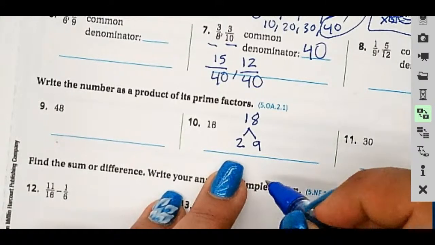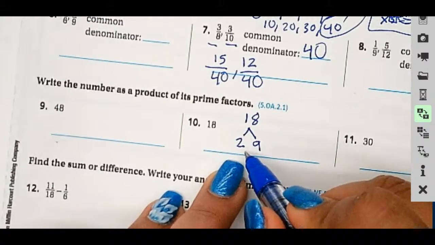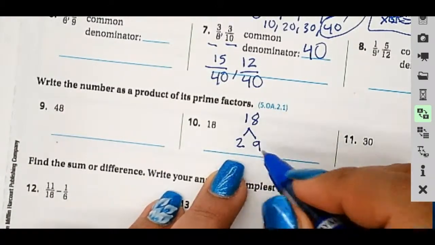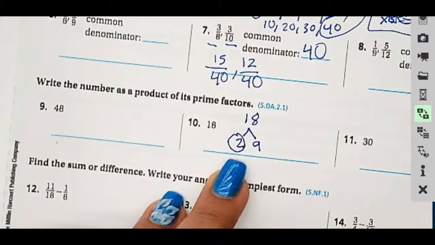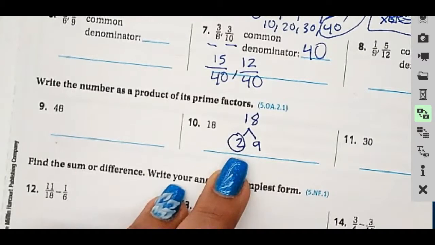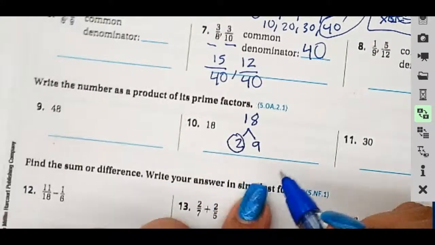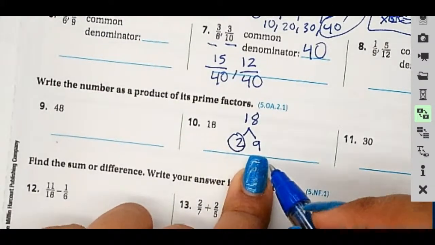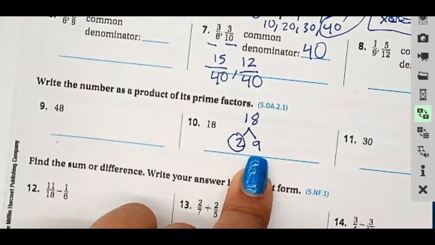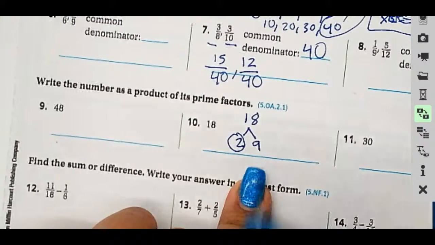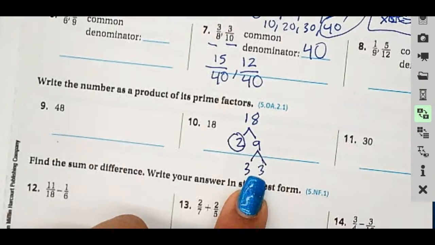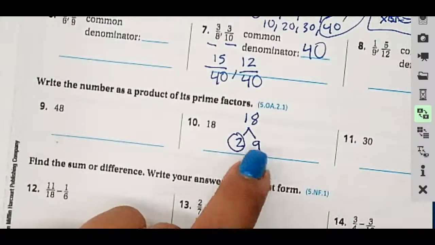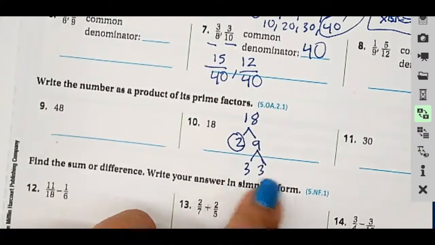2 is a prime number, right? Because the only way that you can get 2 as a product is by multiplying 1 and 2. So that means that 2 is a prime number. So we're going to circle it because that's going to be one of my prime factors. Now I'm going to look at the second number. Can I multiply 2 numbers and get 9, other than 1 times 9? Yeah, right? You can multiply 3 times 3. So make sure that you make the 2 lines down to show me 3 and 3.